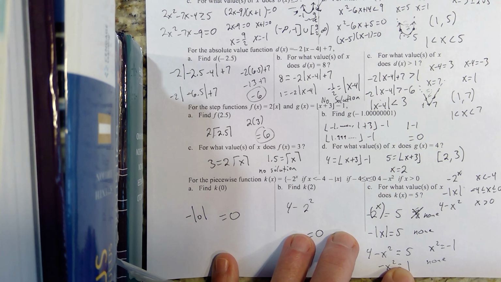All right, so that's page 1. I'm going to stop the video here. It's getting pretty long, and then I'm going to upload a separate video for the next page.